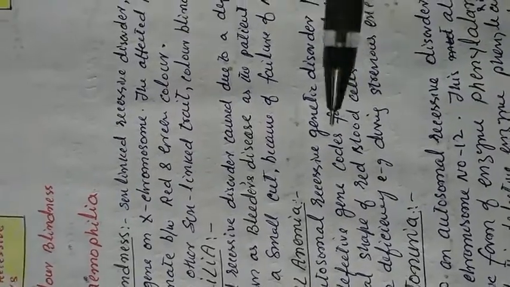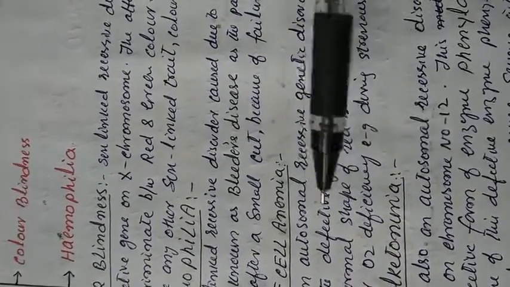Now another autosomal recessive disorder is phenylketonuria. Phenylketonuria is also an autosomal recessive disorder which is caused due to the defective gene on chromosome number 12. This altered gene on chromosome number 12 produces defective forms of a very important enzyme known as phenylalanine hydroxylase.